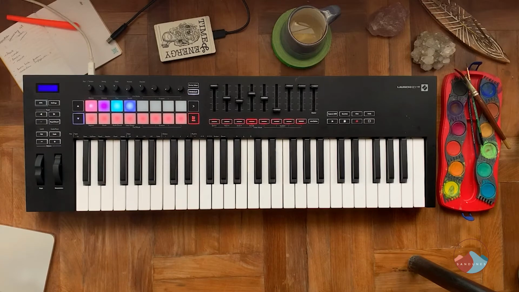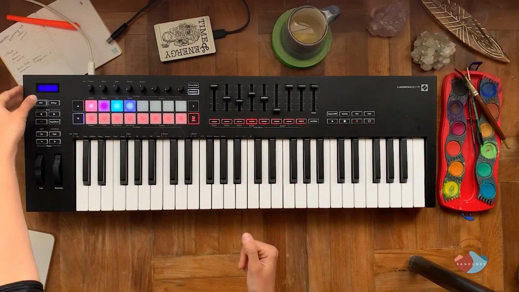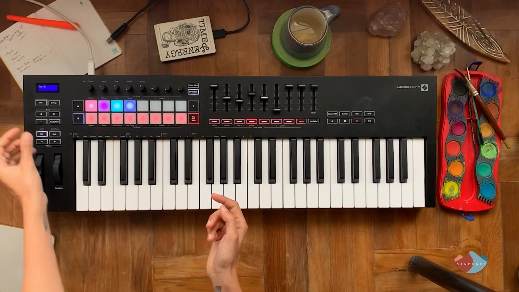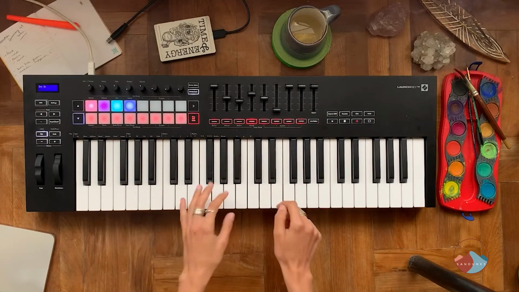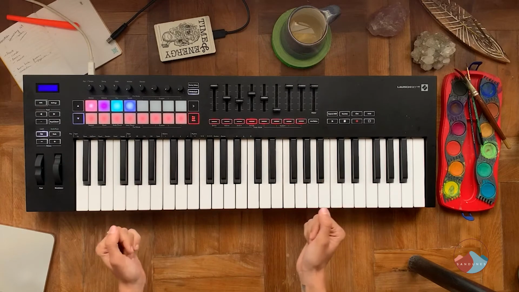Another tool I've been recently using to generate melodies is the ARP function. Holding down the Shift button, I'm going to switch latch to on, and I'm activating the ARP mode, which means that I can now play a chord, and once I release the keys, the ARP is latched.